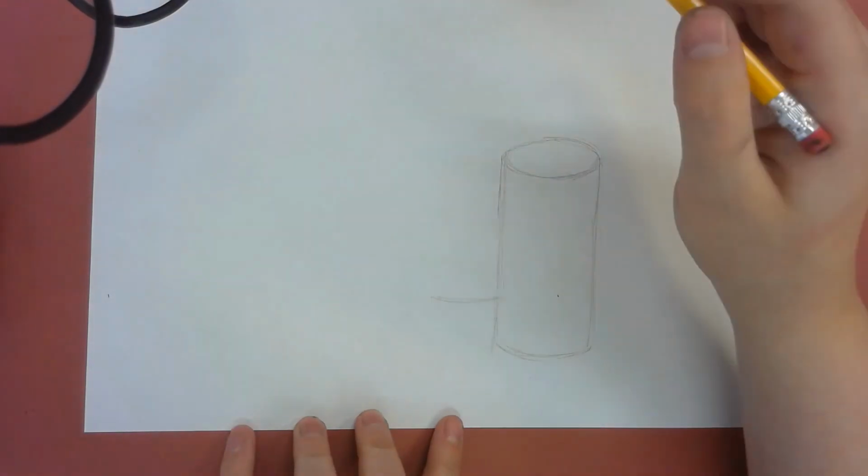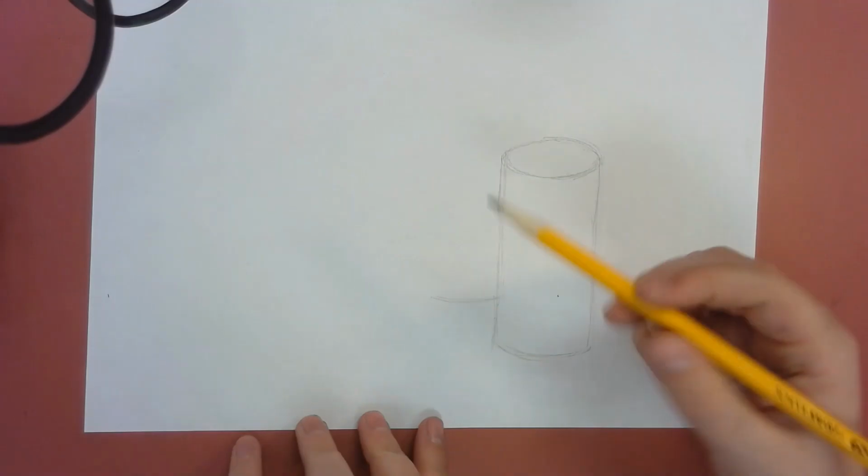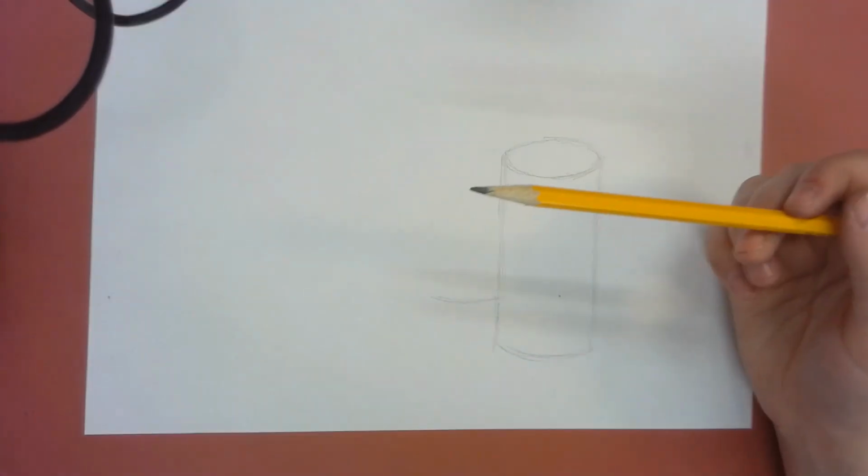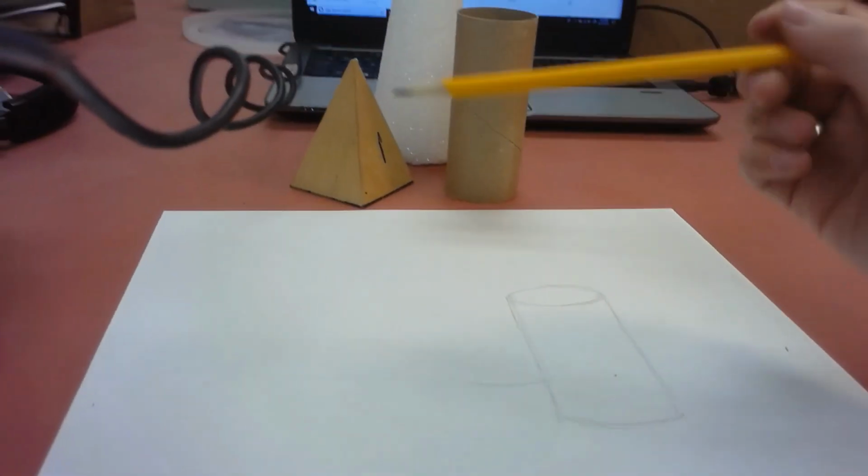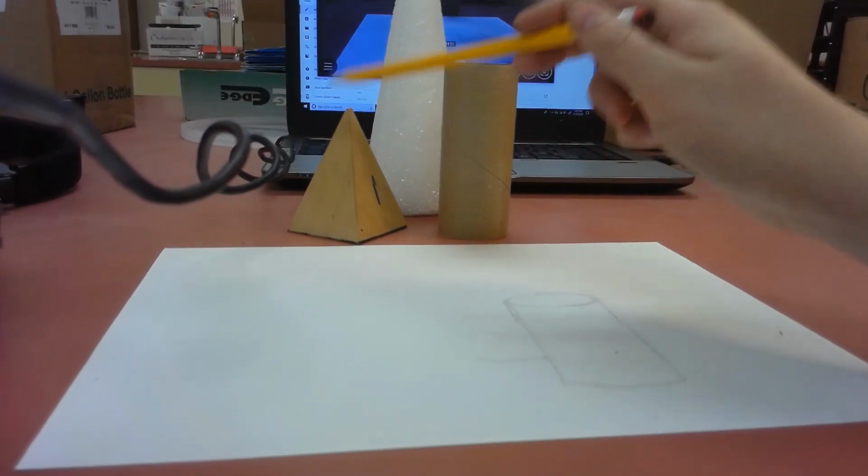But before I do that, I'm going to draw my triangular prism, just because that's in front of my cone. And once I get that in, that'll be easier for me to draw the cone behind it.